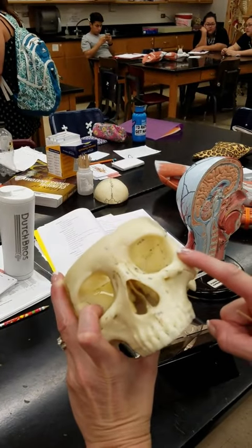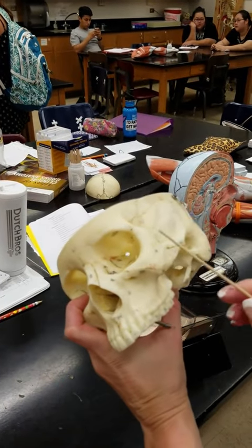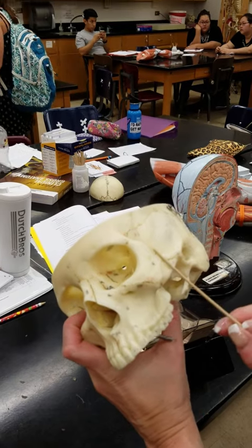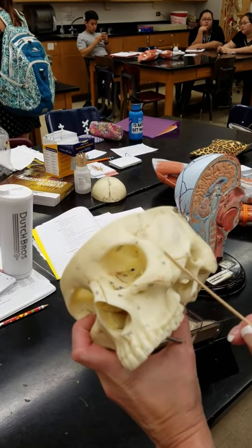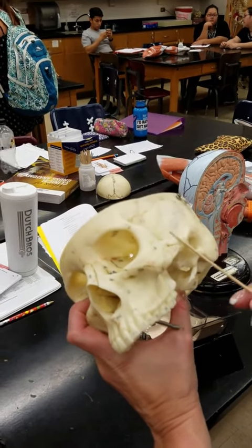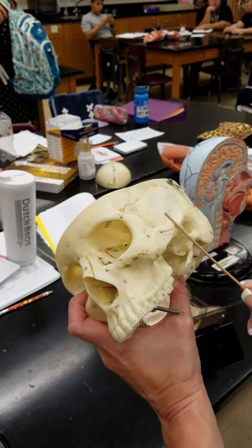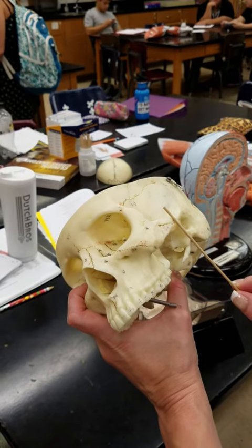Once again, this is the zygomatic bone. This projection that reaches back toward the temporal bone is called the temporal process of the zygomatic bone. And just on the other side of this line, again, was the zygomatic process of the temporal bone.